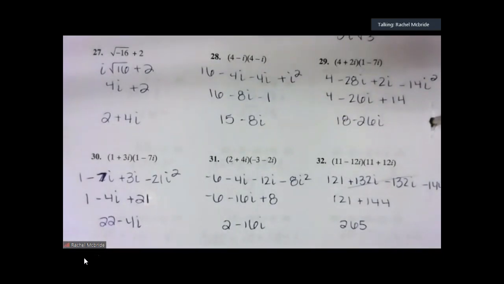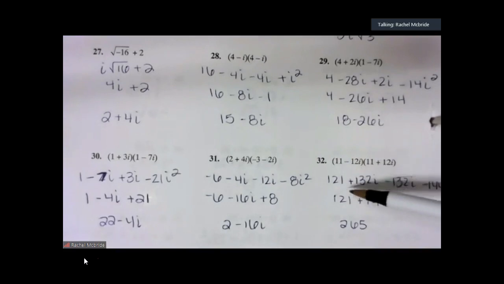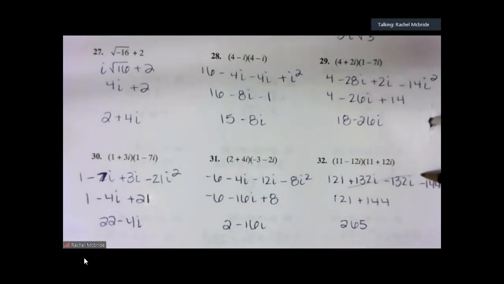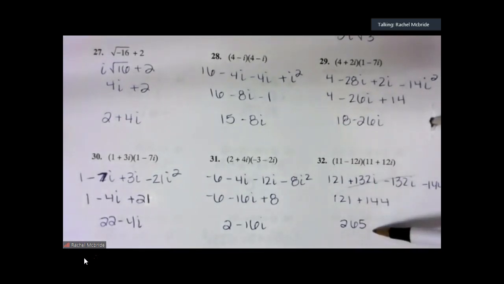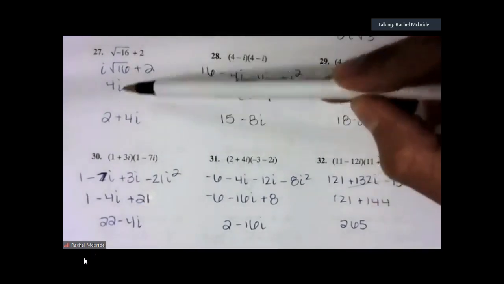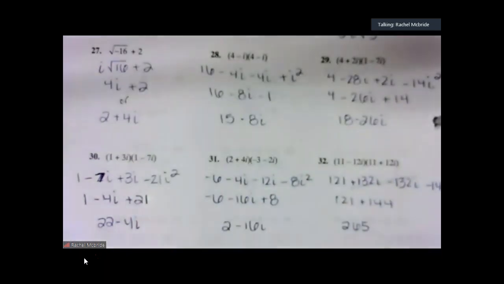So again, in 32, you have what we call a difference of squares in factored form. So when you FOIL them together, the positive and negative in the middle cancel. That i squared turns to a negative 1, and you get a numerical answer. It doesn't matter here if the square root's in the front or the beginning. The order you write them also doesn't matter. So 4i plus 2 or 2 plus 4i are the same thing. They're both correct.